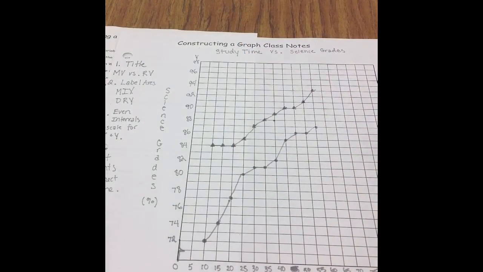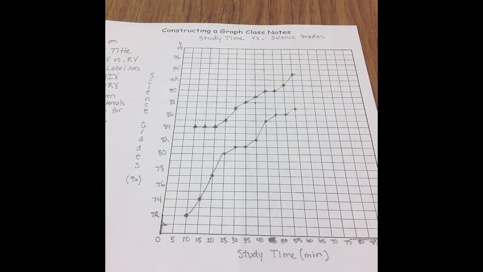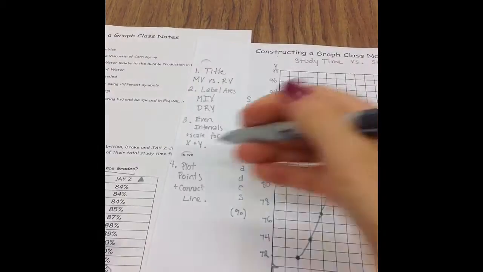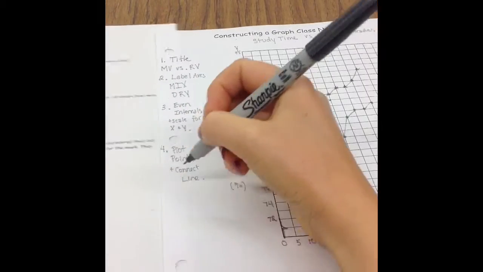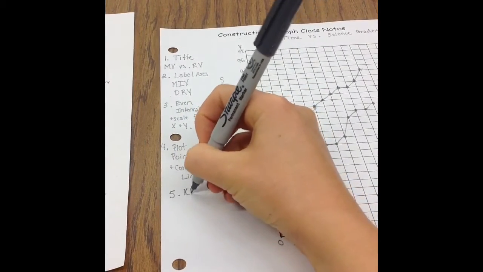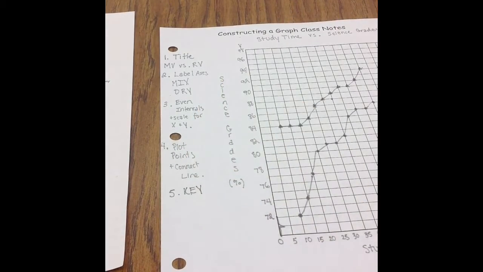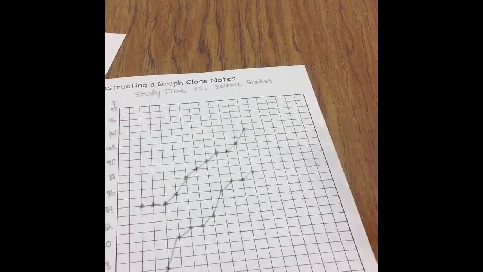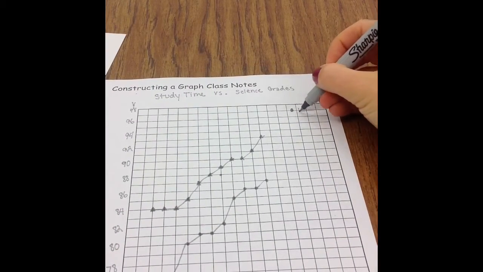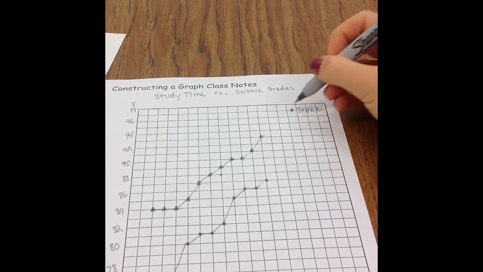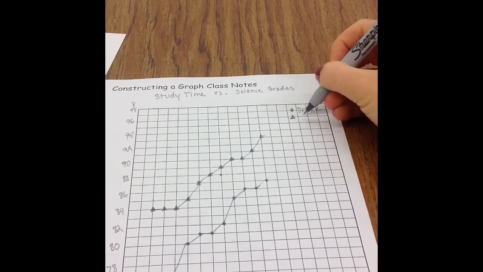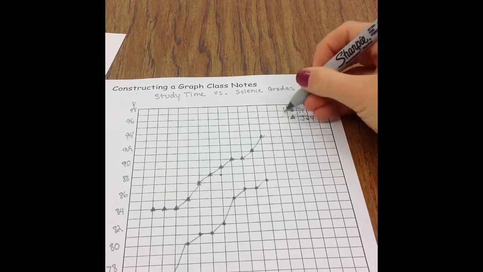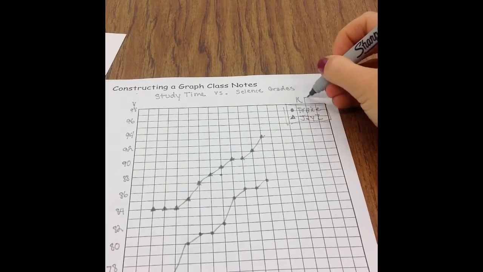Okay, so now I've got my graph. The last thing we need to do, one of the last things we need to do is step 5, create a key. If you have more than one set of data, which we do, we always want to create a key. So in the top corner, circle is going to be Drake. Triangle is going to be Jay-Z. That's my key.